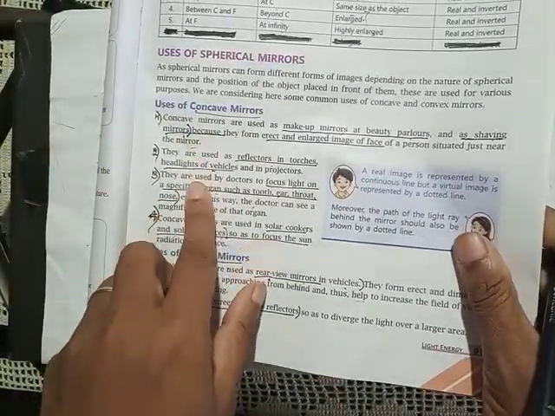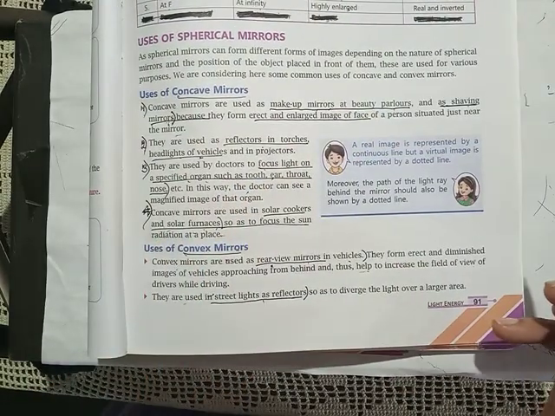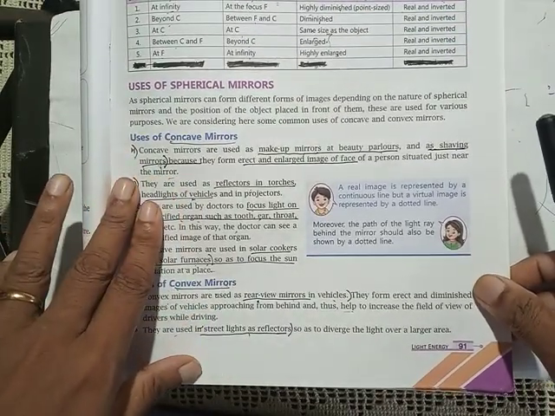And as I told you, when you write the uses, you don't have to write the explanations. You just write till the point where I have marked. That much is enough. So as usual, you will finish it, click a photograph and send it before today night.